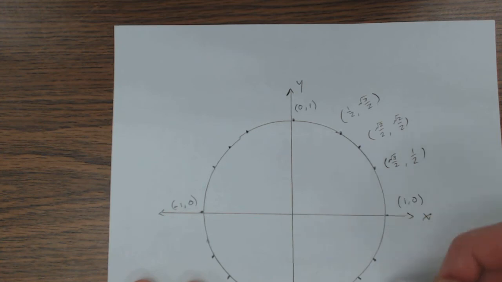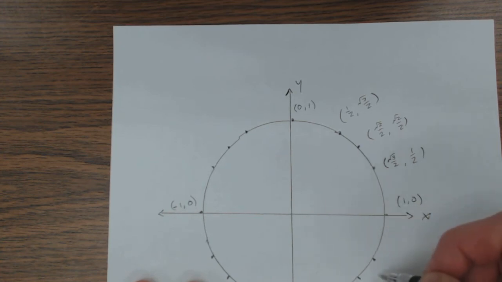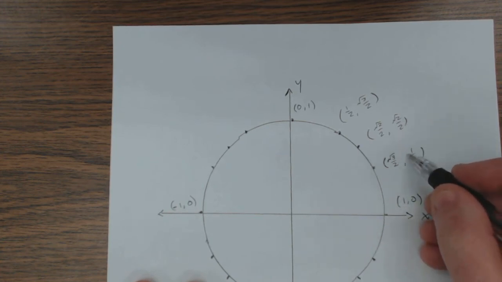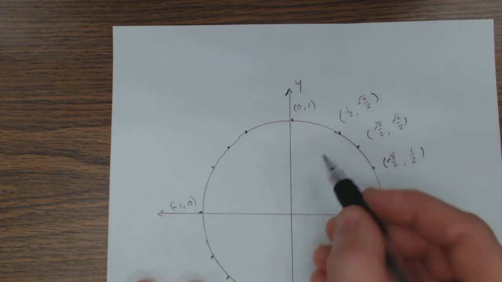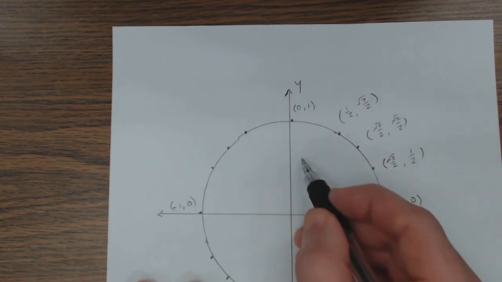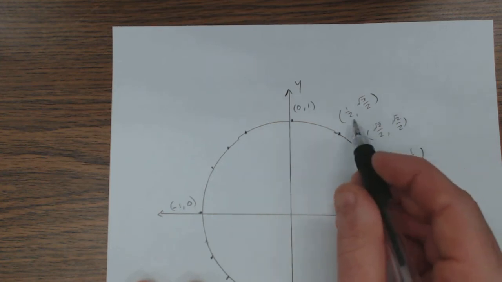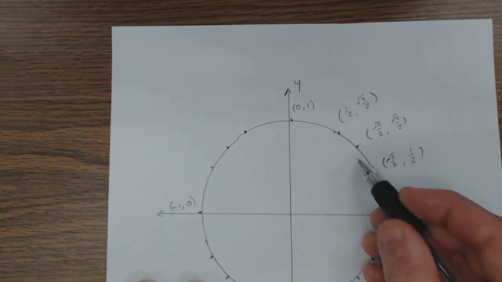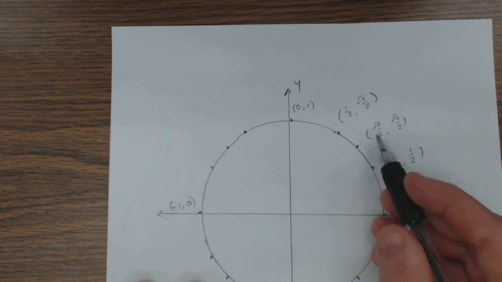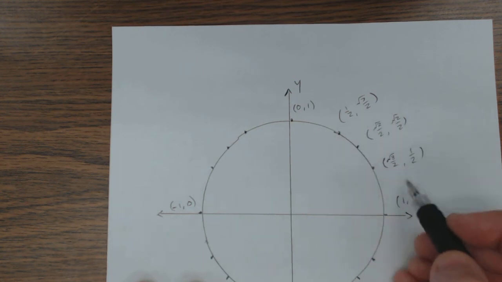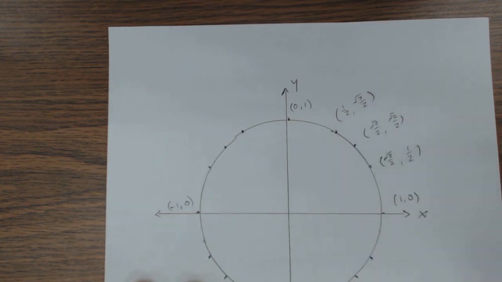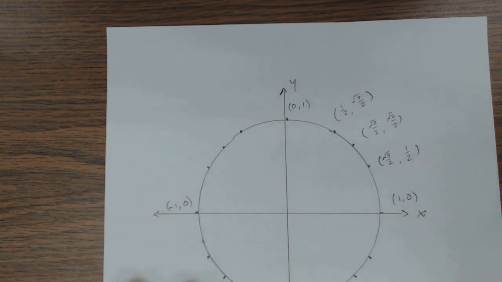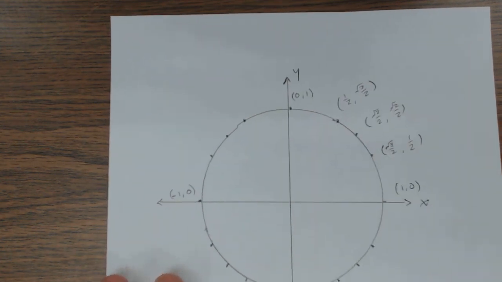If we're reflecting over the x-axis, the y value will be negative and the x value will stay the same. If we reflect over the y-axis, the x values will be negative and the y values will stay the same. And if we reflect across the origin, then both values will be negative: the x value will be negative and the y value will be negative. The unit circle, points, no problem.